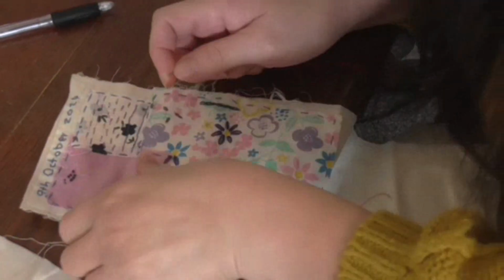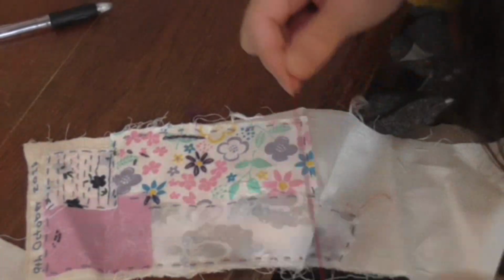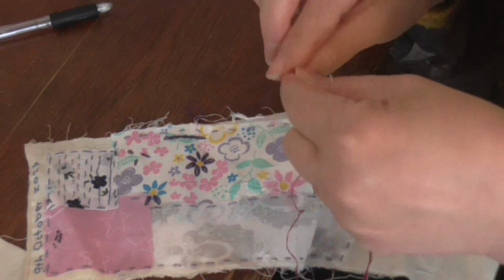So in this sampler, using 2 strands of stranded cotton, there we go, that's that needle threaded. So let's come down to the table. There we go, so you can see my stars here. So I'm just going to start off on one of those points.